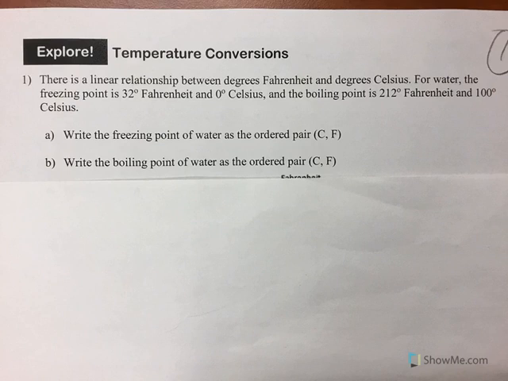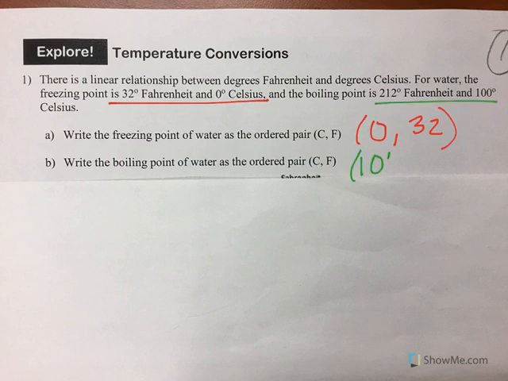Let's talk temperatures. There is a linear relationship between degrees Fahrenheit and degrees Celsius. For water, the freezing point is 32 degrees Fahrenheit, 0 degrees Celsius, and the boiling point is 212 Fahrenheit and 100 degrees Celsius. Let's write the freezing point as an ordered pair, Celsius first, then Fahrenheit. So here's freezing. We want Celsius to come first, then Fahrenheit. In boiling, Celsius first, then Fahrenheit.